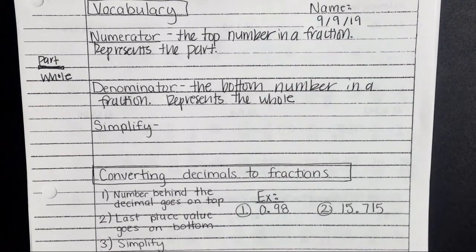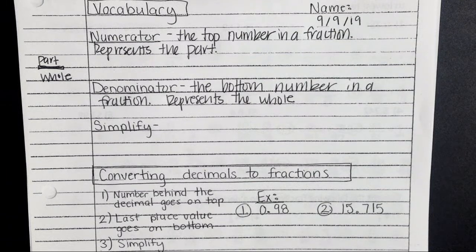All right, in your own words, what does it mean to simplify? Like to break down. I like that, to break it down, okay? I'm glad you didn't say smaller, because you're not making it smaller. It's going to be equal, but if you make a fraction smaller, that would be like saying 1/2 down to 1/4. Well, that's not simplifying, okay?